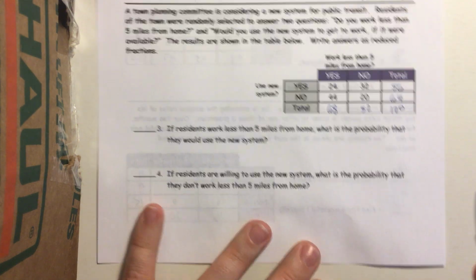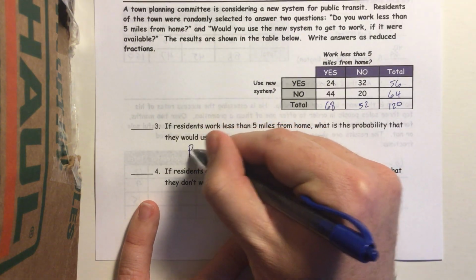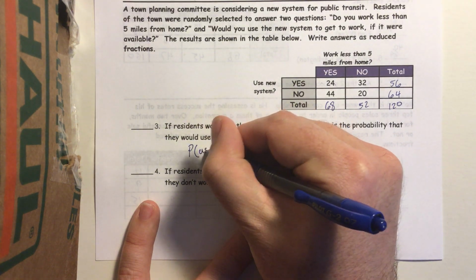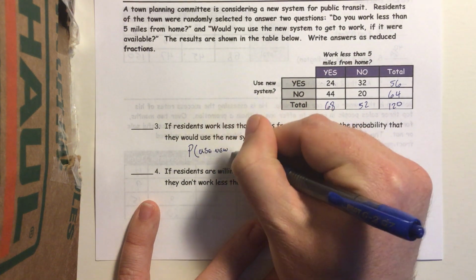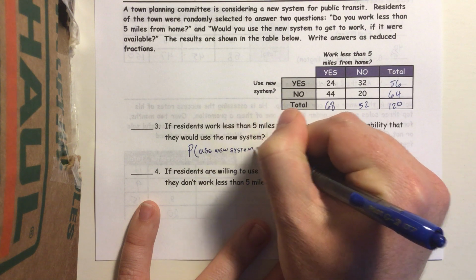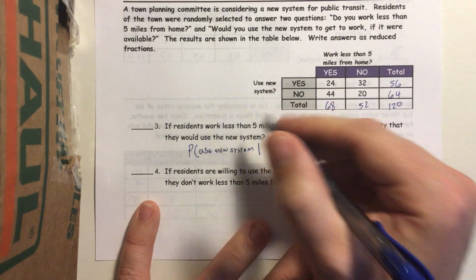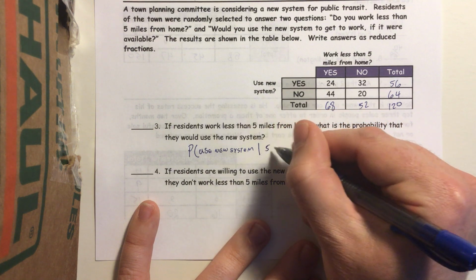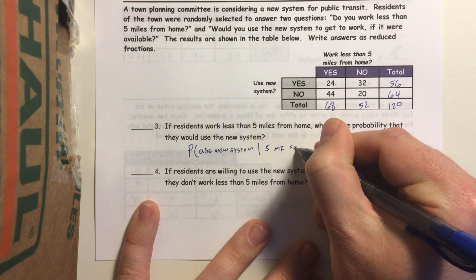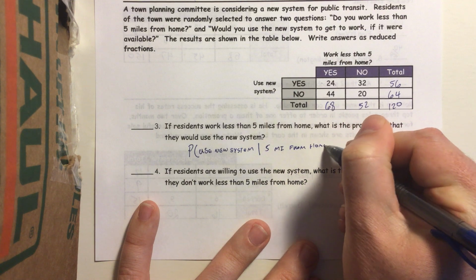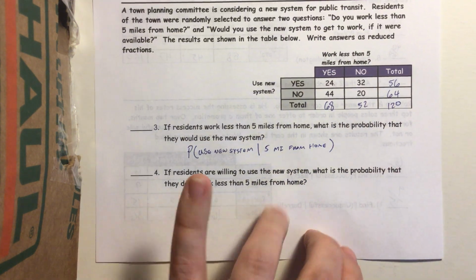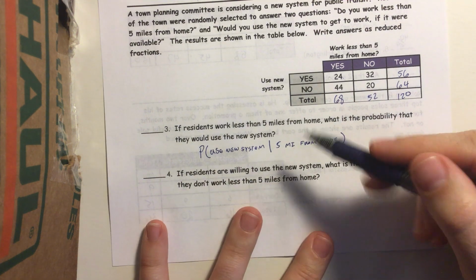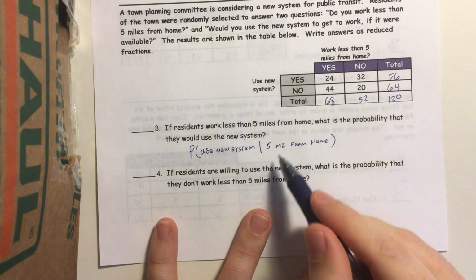So I'm going to write this out using some words. So find the probability that they use the new system. So use new system. I'm going to do slash that they work less than 5 miles from home. So if you're able to sort of write it out and think about what it's asking you, now we can do it the same way we did the other ones.